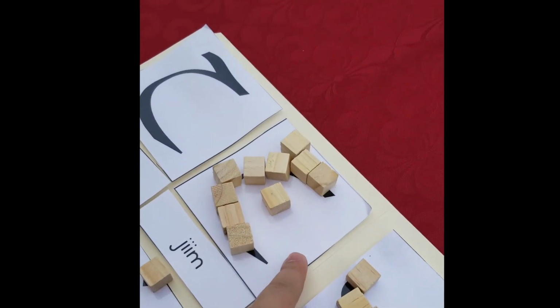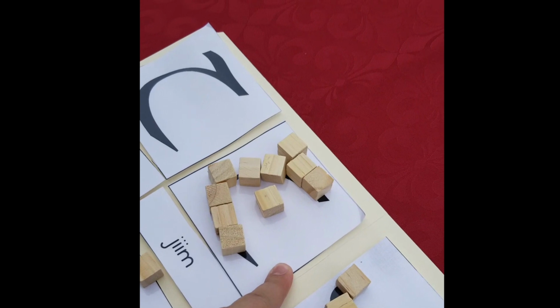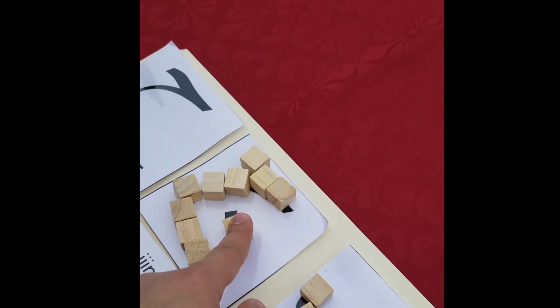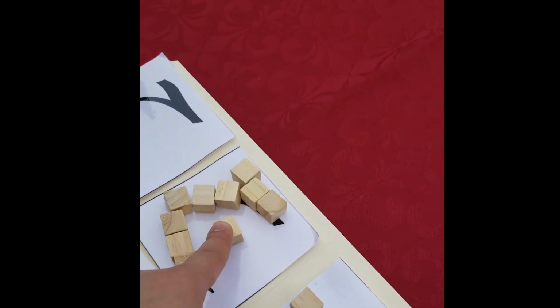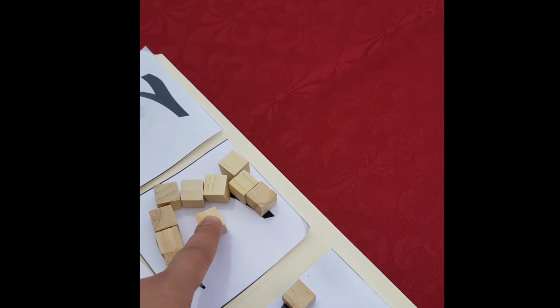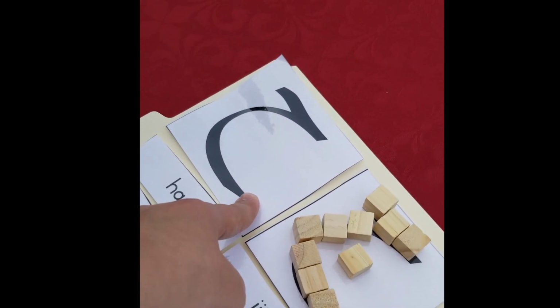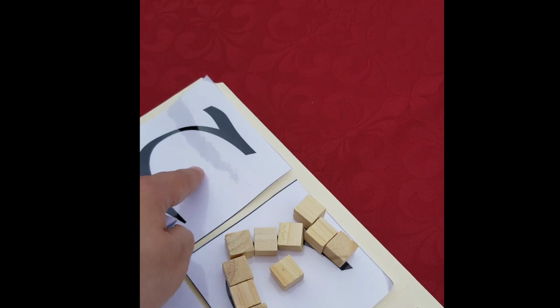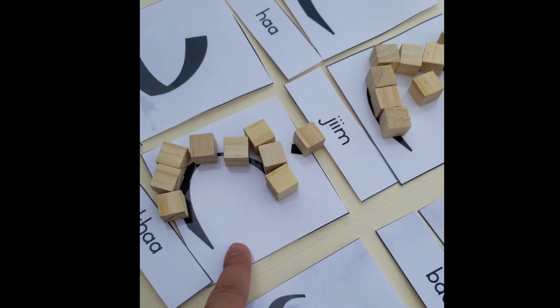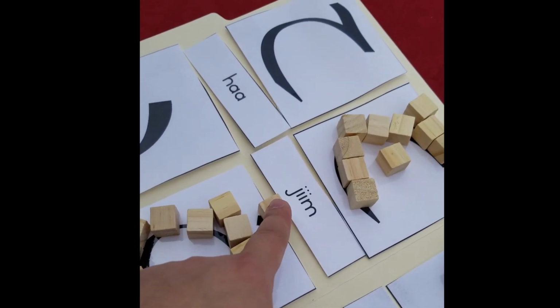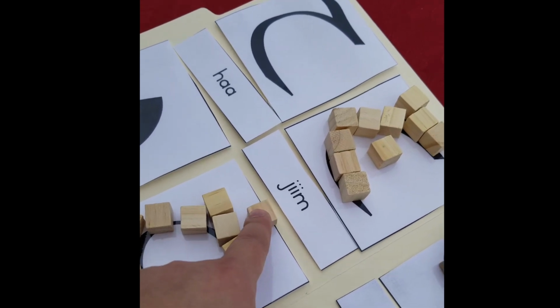Here we call this a jelly jam because it has a jelly in its belly. It's hungry and it has a jelly in its belly. Ha, this is a hungry ha. It doesn't have a jelly in its belly. And this is a cool kha because it has like a cool cap on its head.